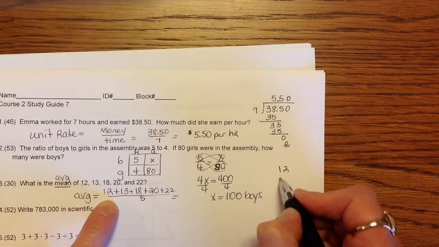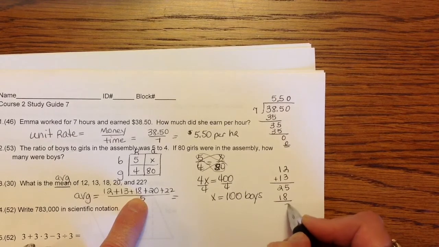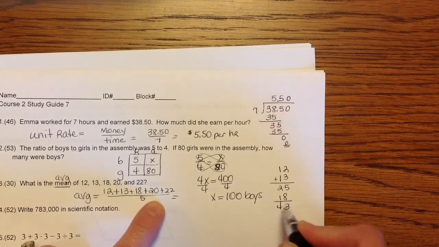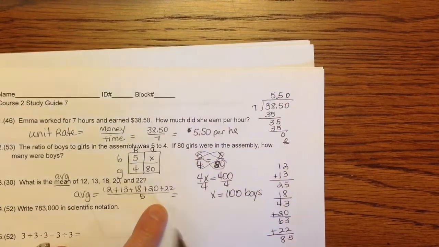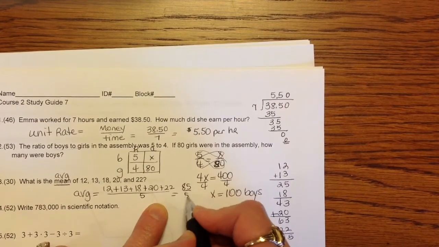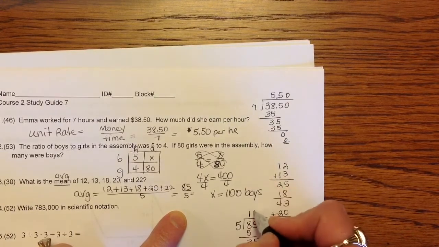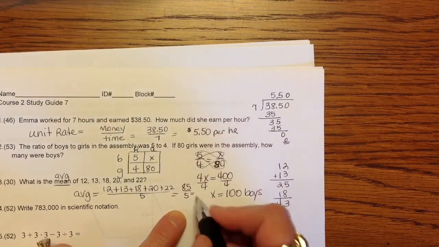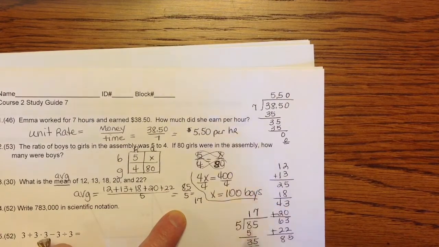So I've got 12 plus 13, which is 25. Now let's add the 18. 43, plus 20, plus 22. So I got a total of 85. So we've got 85 divided by 5, and 5 goes into 85 17 times, comes out even, so the average or the mean is 17. We'll section that off so you can see it.